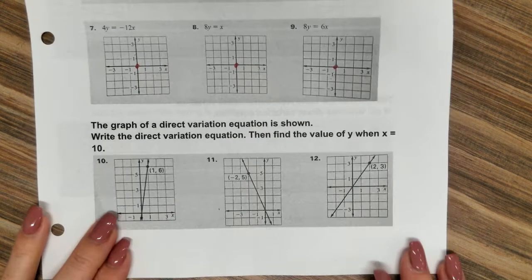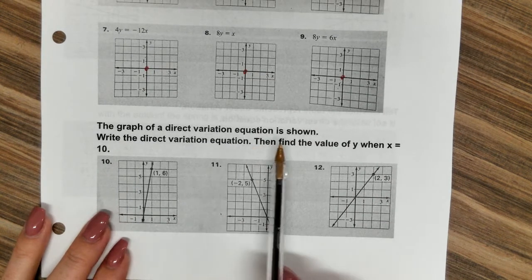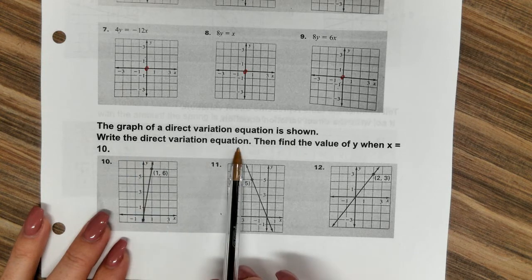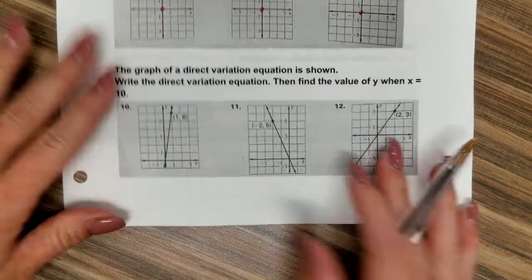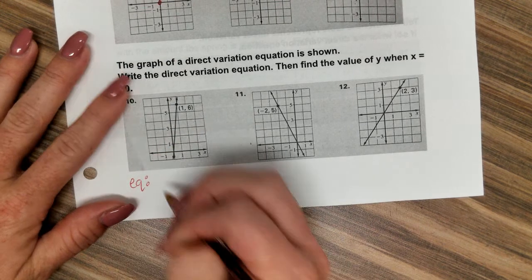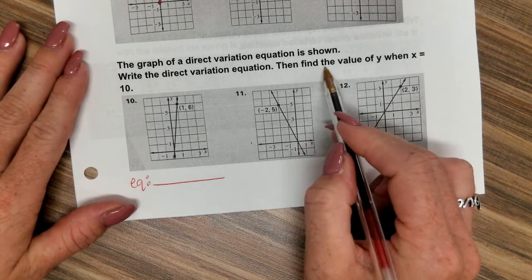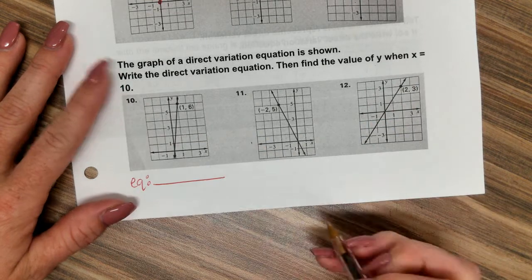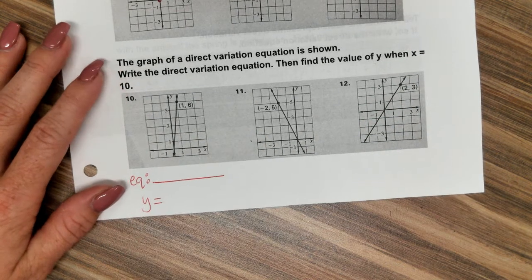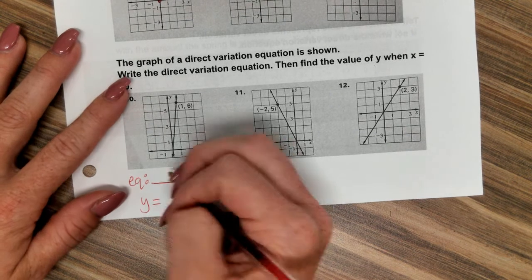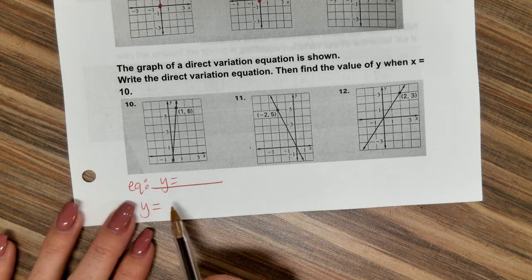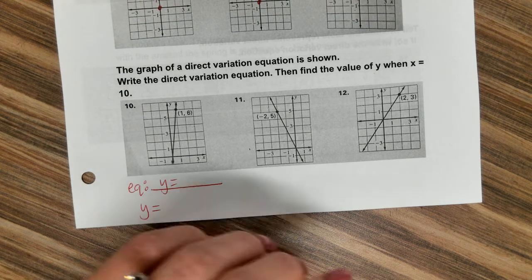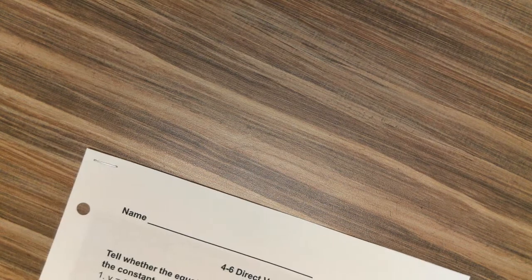Okay, on the bottom part, the graph of the direct variation equation is shown. Write the equation. How many answers? 2. So here I need an equation. And then I need to find the value of y when x equals 10. So then I'm going to need a y equals. And don't put the equation there. The equation is y equals 5x plus 0, something. You don't have to put plus 0. Then you're going to solve for y when x is 10. Make sense? All right, turn the page.